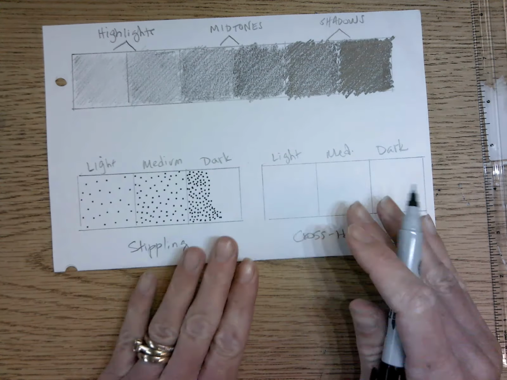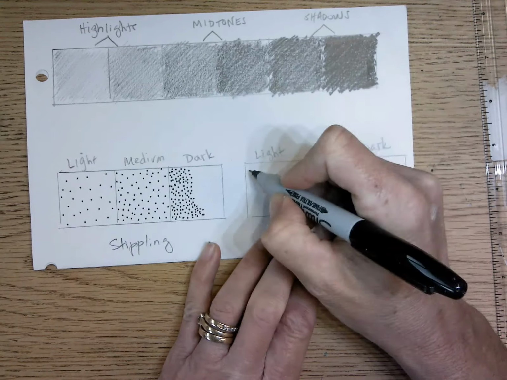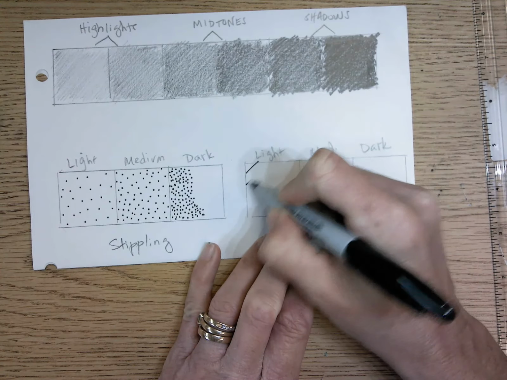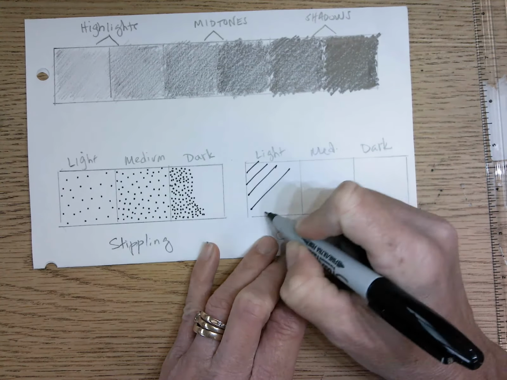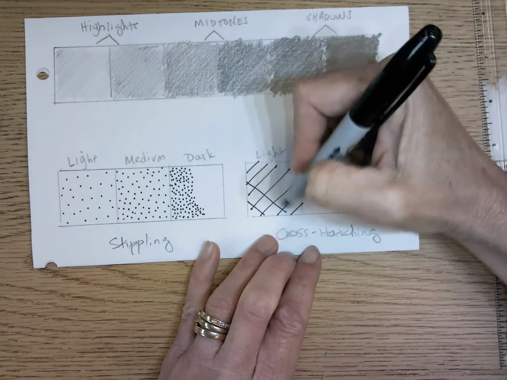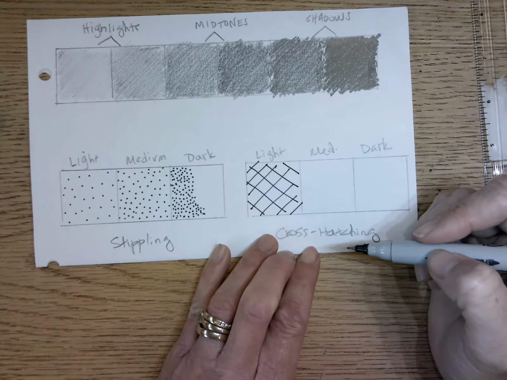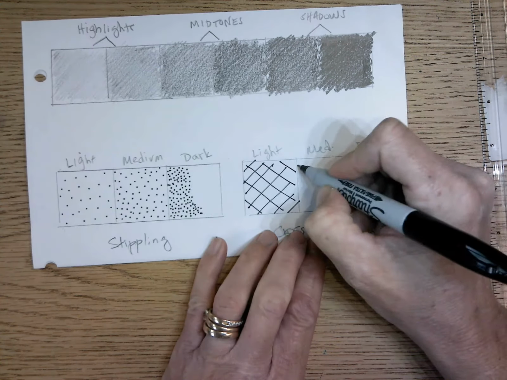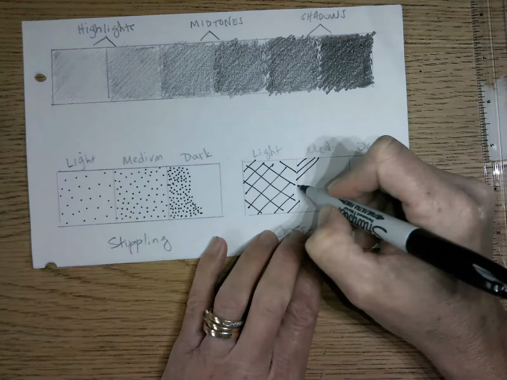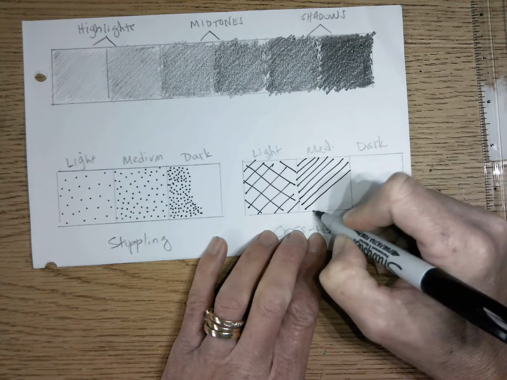Now, the cross hatching, same thing, except with cross hatching, we're using crisscross lines. I like crisscrossing them diagonally. It just feels comfortable for me. But this first light value, they're spread apart. For the middle value, similar to what we did with the stippling, we made these lines closer together, more of them closer together.